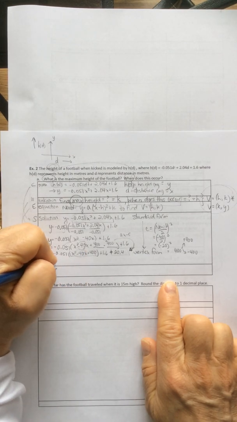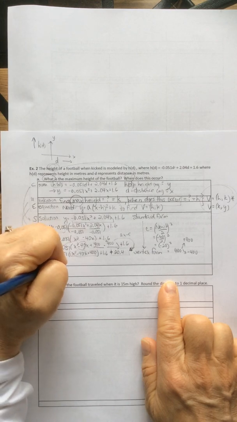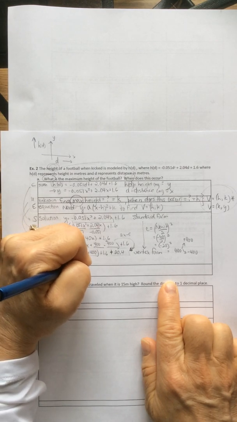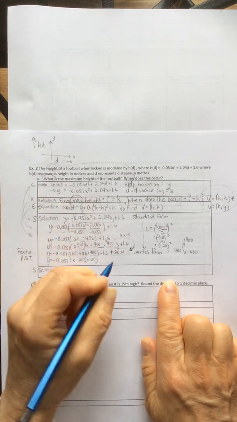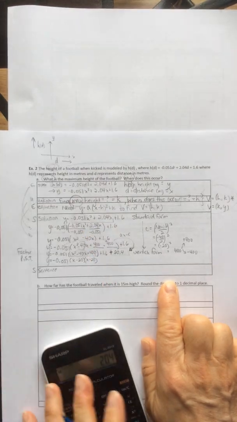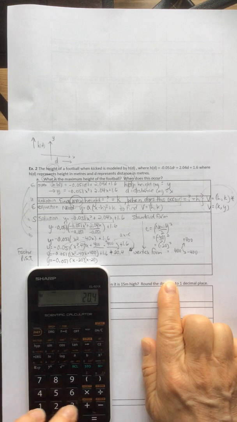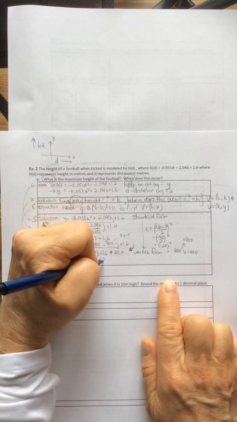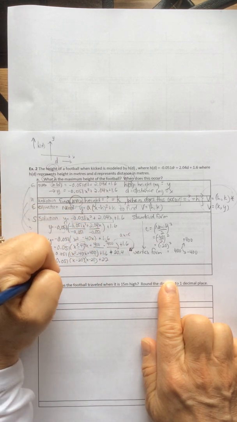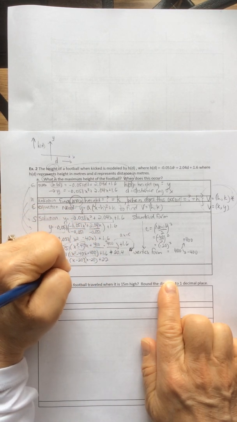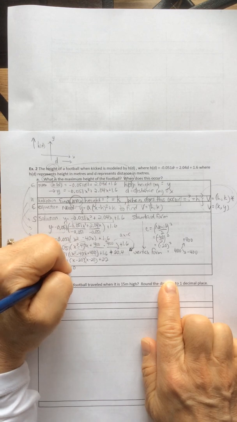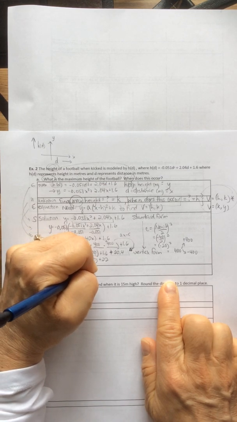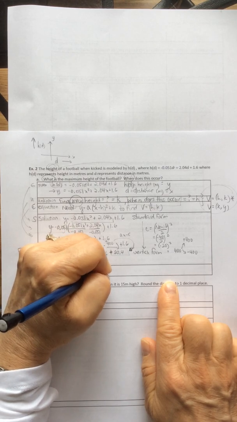So negative 0.051 (x minus 20)(x minus 20) is factored, and then I add these, so 20.4 plus 1.6 is 22. So I get y equals negative 0.051 (x minus 20) squared plus 22.